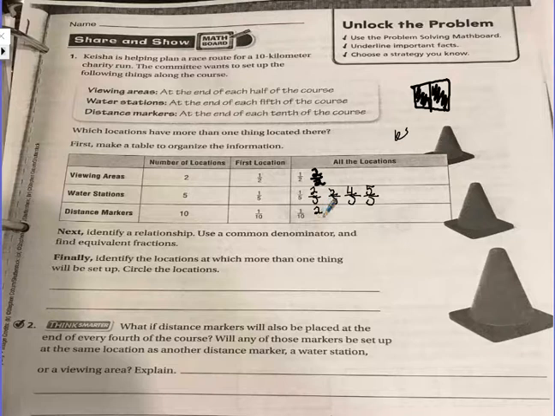We have to do 10 of these: 2/10, 3/10, 4 out of 10, 5 out of 10, 6 out of 10, 7 out of 10, 8 out of 10, 9 out of 10, and then 10 out of 10.